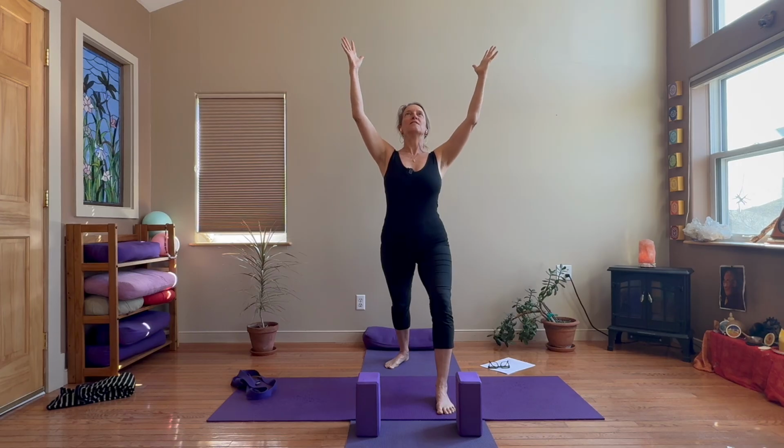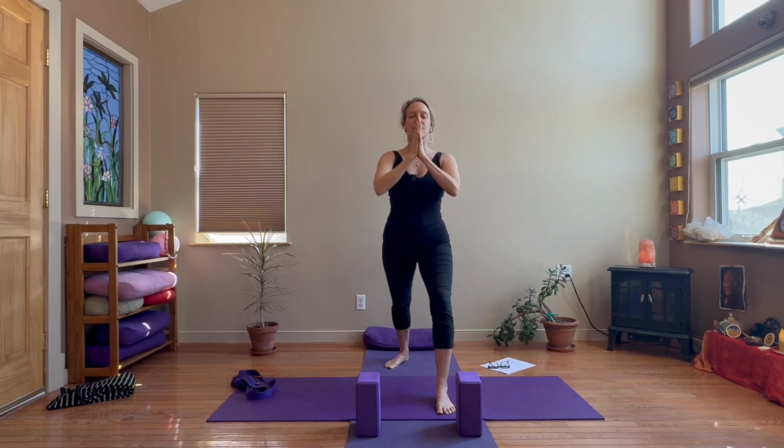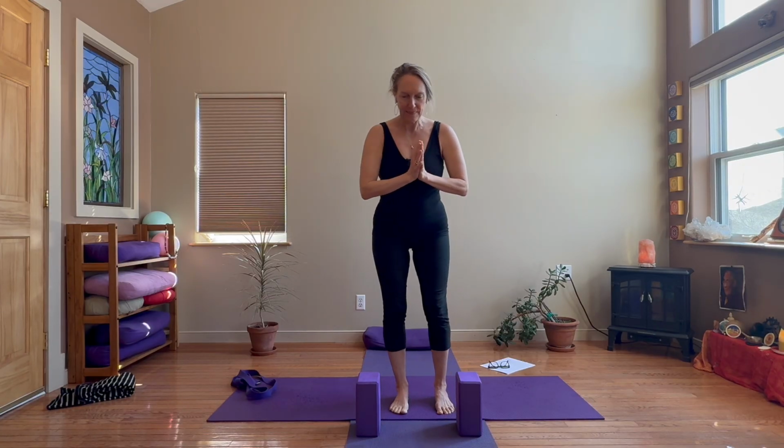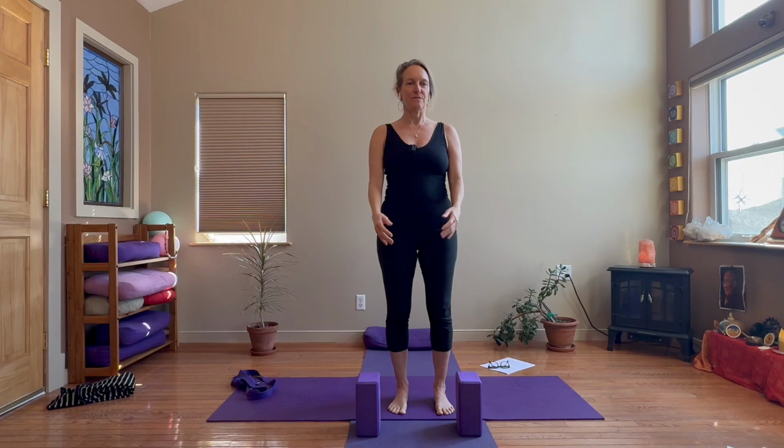And when you're ready and you need to come out, we'll take hands together in front of heart, look into the front foot, walk it forward, and let it all go.